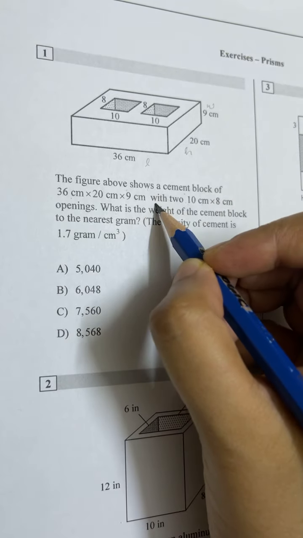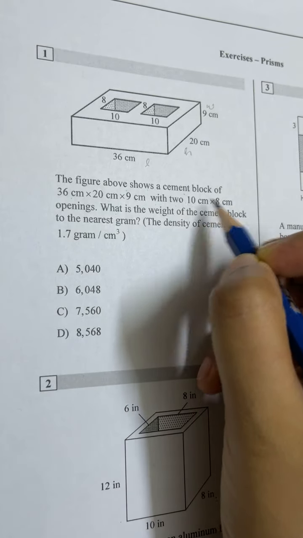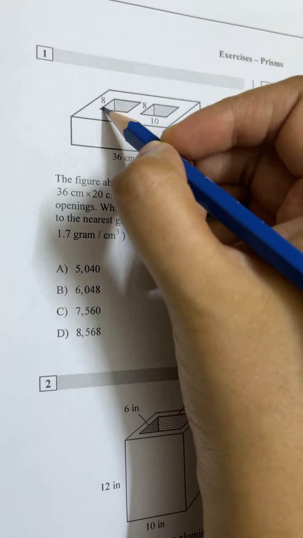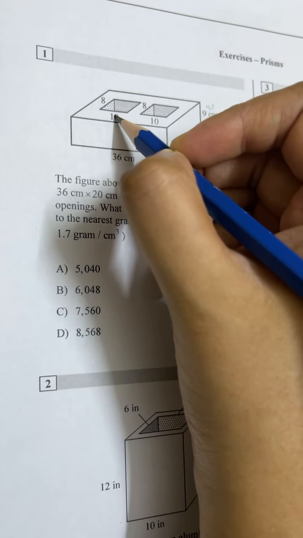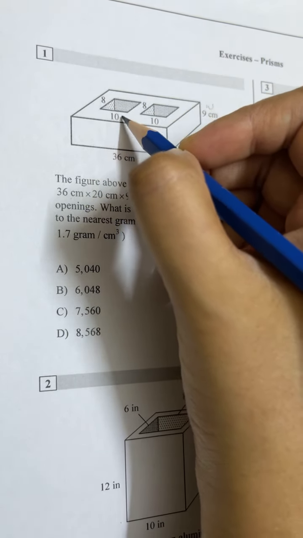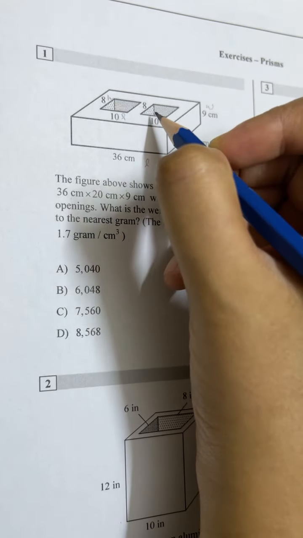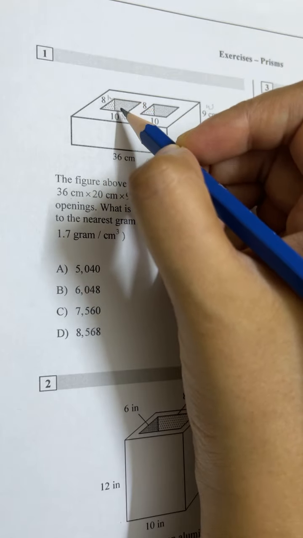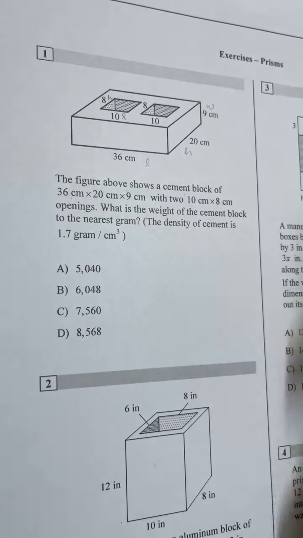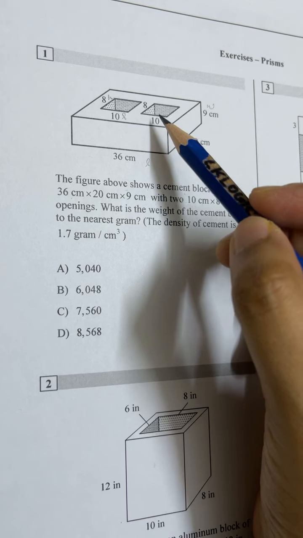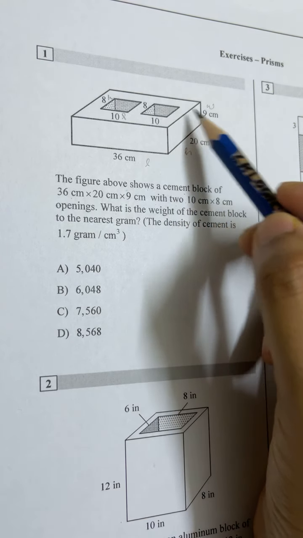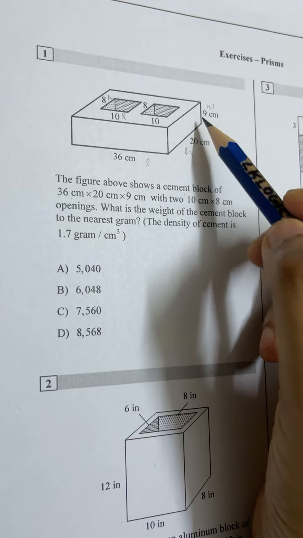So with two 10 by 8 centimeters openings, these are the openings. 10 centimeters is the length and 8 centimeters is the height. And what is the width for these openings as well? It is 9 centimeters. This block also has a width of 9 centimeters.